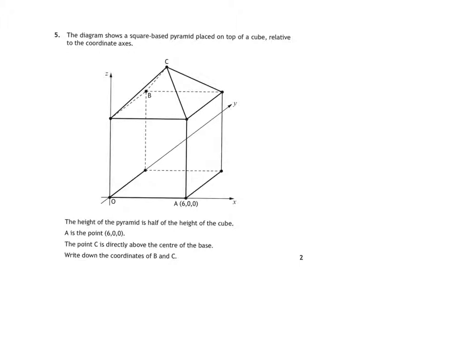Right, let's think about this. So these sides, that is the same length as that, is the same length as that, that. So using this point here, A, we know that all the sides of this cube are 6 units. Have a wee think, stop the video and go and have a go yourselves.